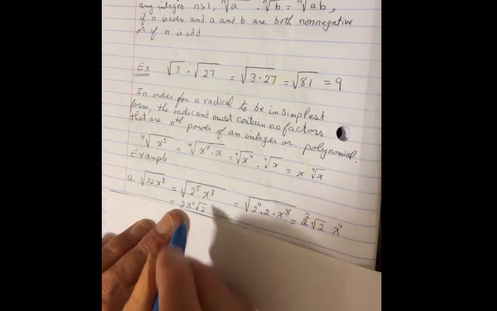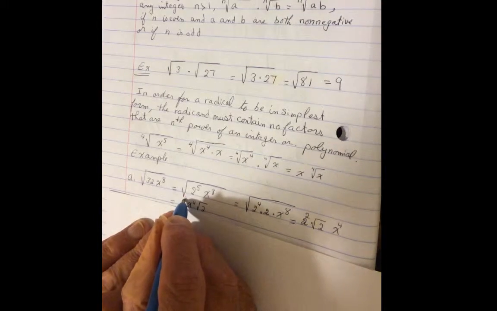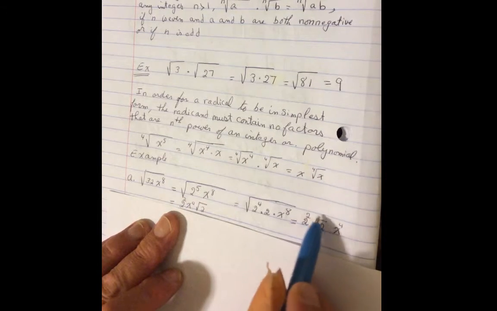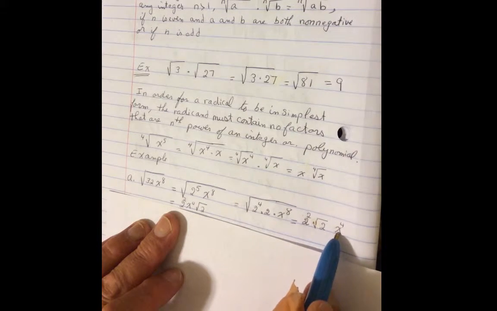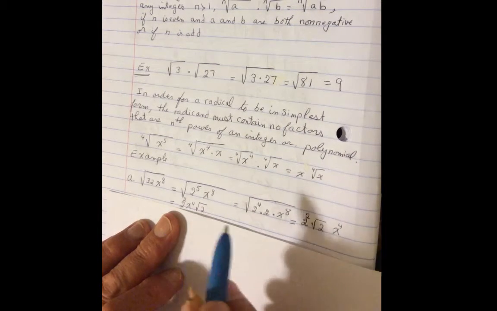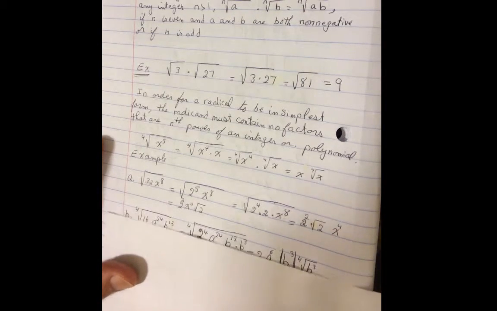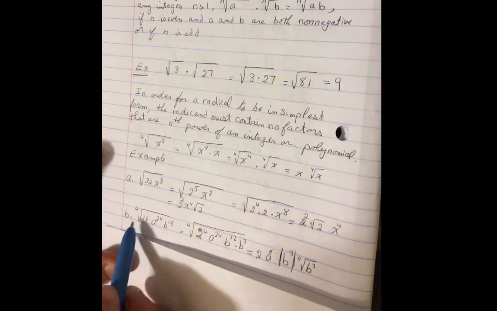So our answer is 2 power 2. We're just going to put it in order, like we like to put the radical all the way at the end. So it's going to be 2 power 2, x power 4, square root of 2. Here's another example.